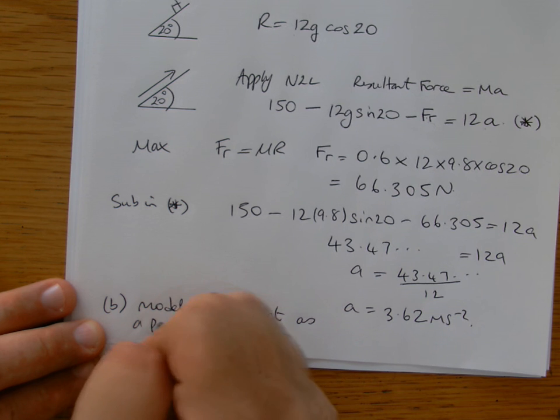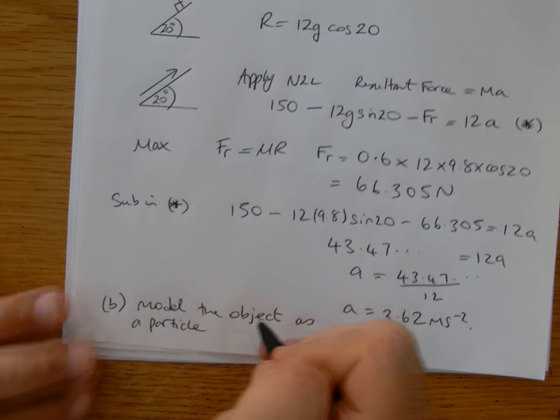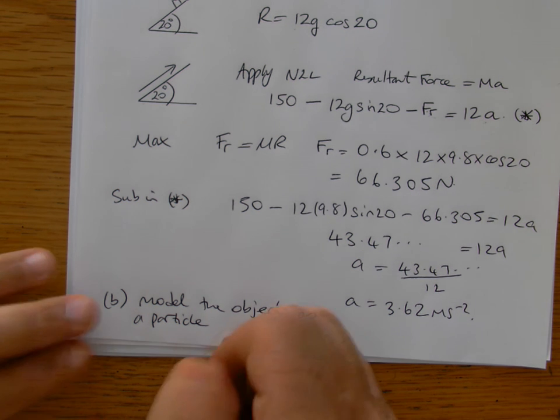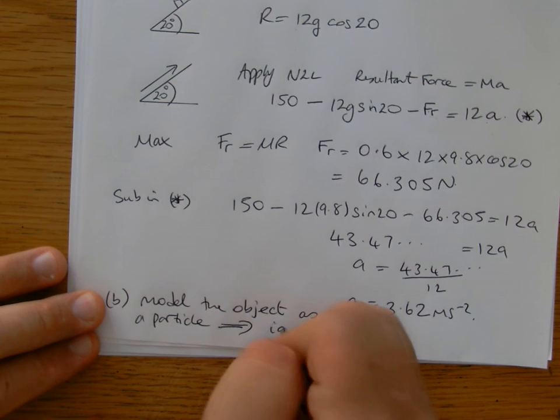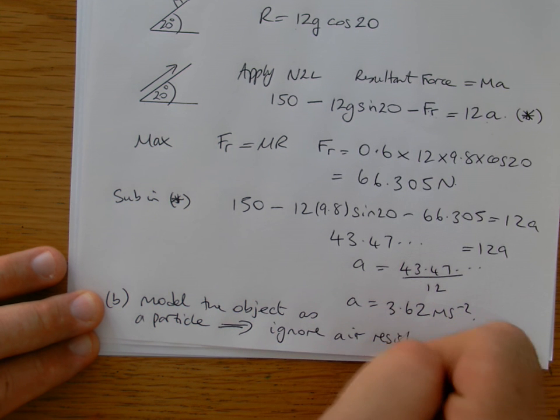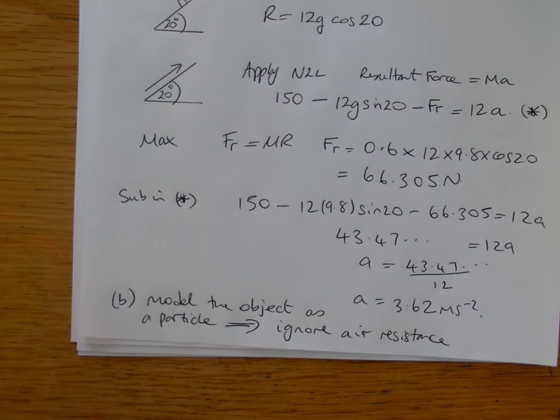If you model it as a particle, it has no dimensions, there's no bulkiness to it. It's just a dot. So modelling it as a particle will mean we can ignore air resistance. Make sure you put that down, that you modelled it as a particle, and the resulting effect is that we can ignore the air resistance.